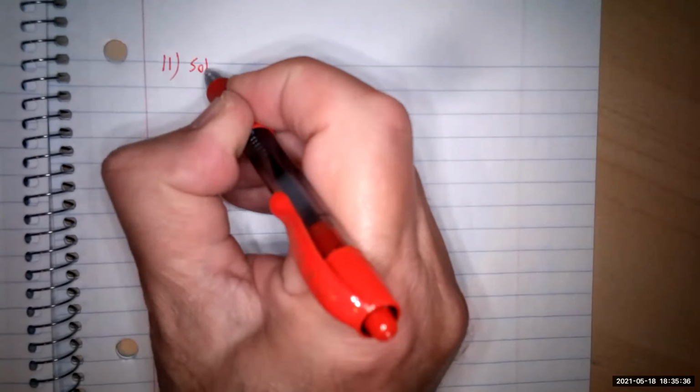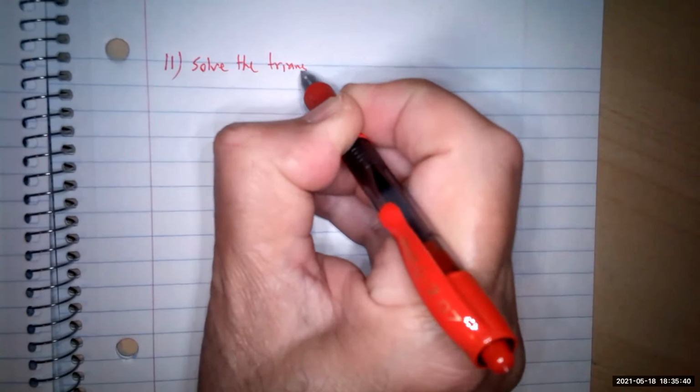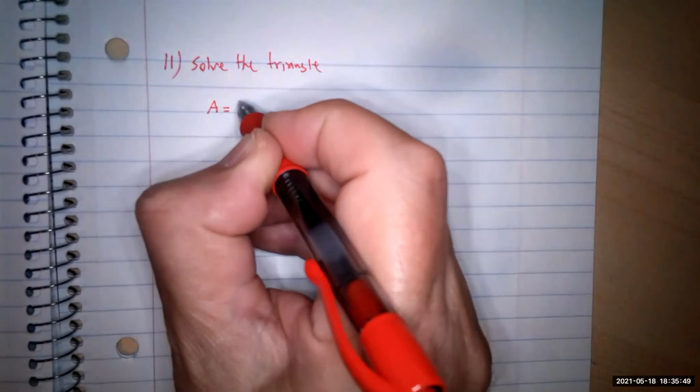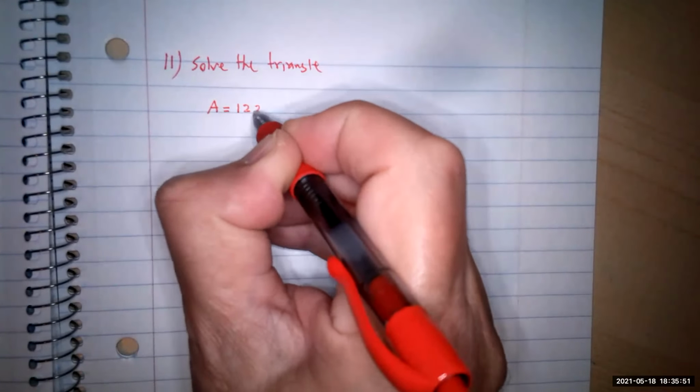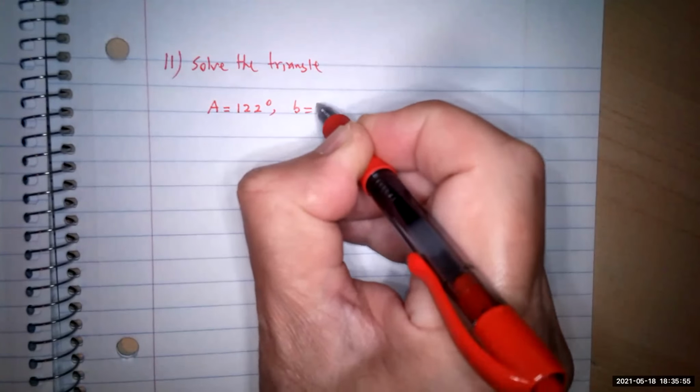So this is number 11. You want to solve the triangle. Okay, that's it. From now on, you want to solve the triangle. The first one is angle A is given to you, it is 122 degrees. Then the side b is equal to 11.